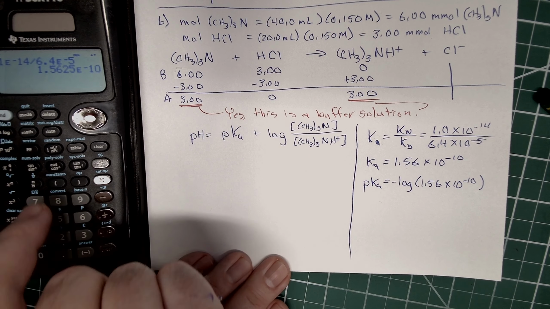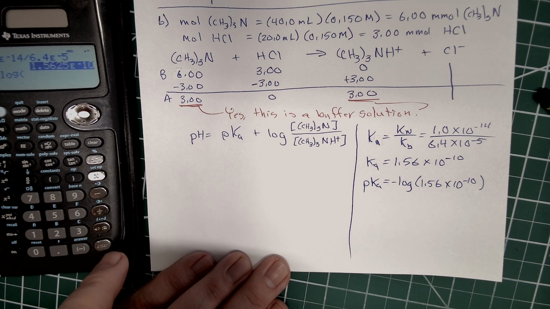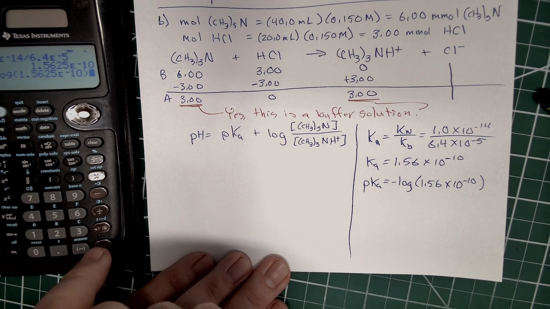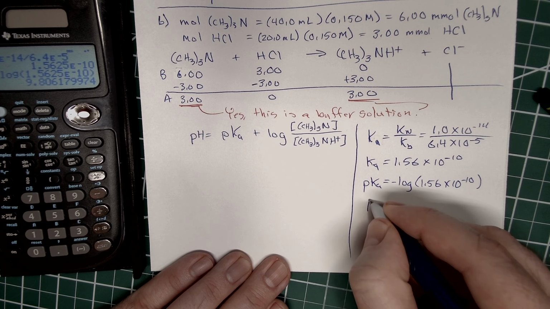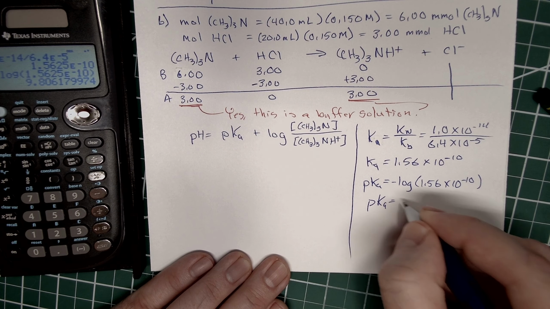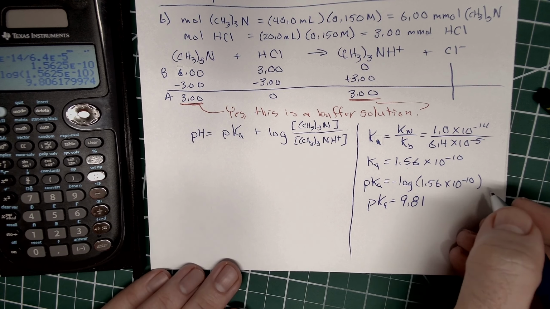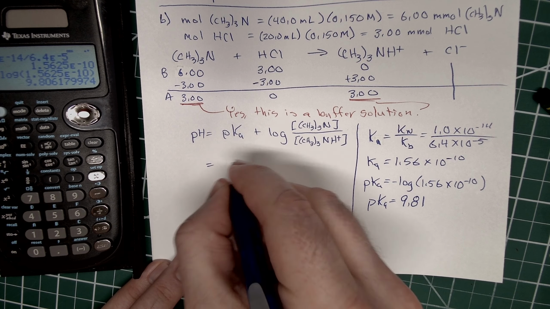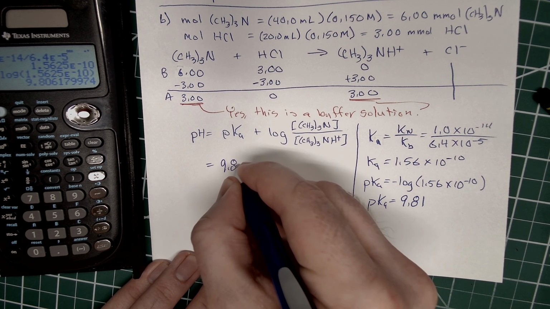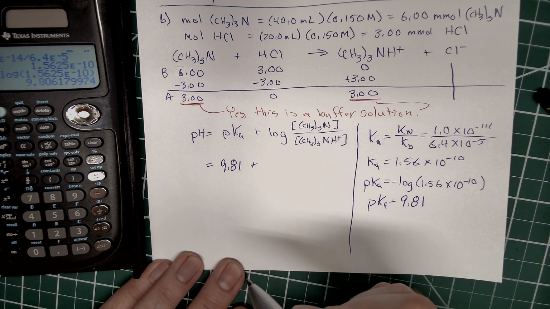Okay, so to do that, I'm going to do negative log, and then just go up here and grab that number, and I get 9.81. So our pKa is 9.81. So now I can come back over here and I can put that in. So 9.81. Now we need these concentrations.